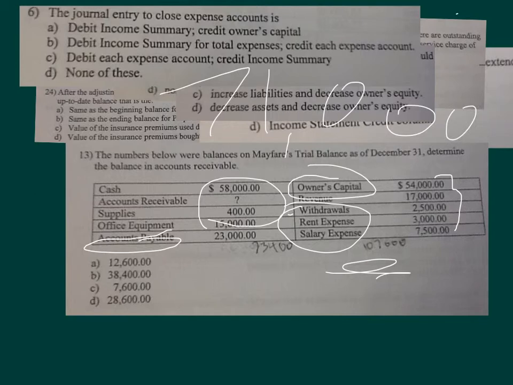We're going to take 71,000 and minus withdrawals, which is 22,500, and minus 3,000, and minus 7,500. Which we get 38,000. Then we have to add accounts payable, because that's our only liability, which is 23,000, which is $61,000. So assets should equal that.